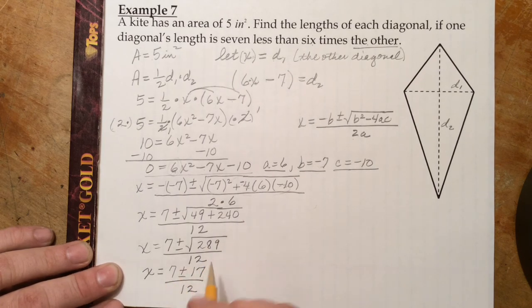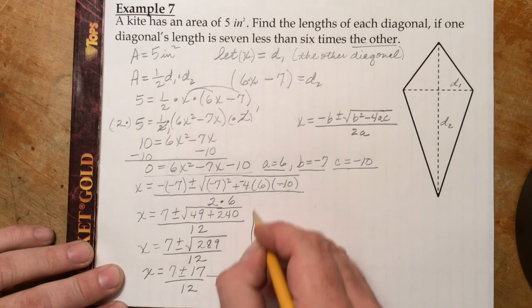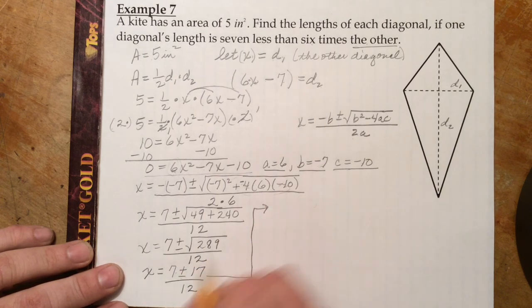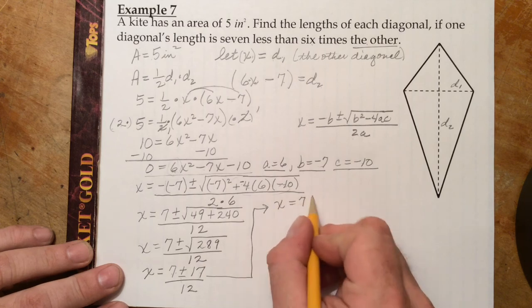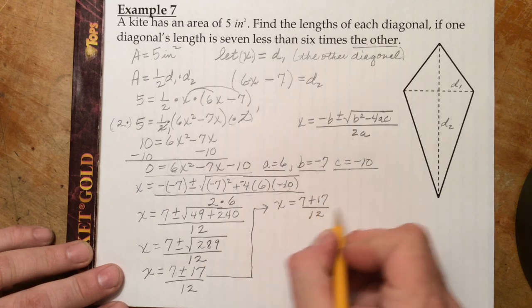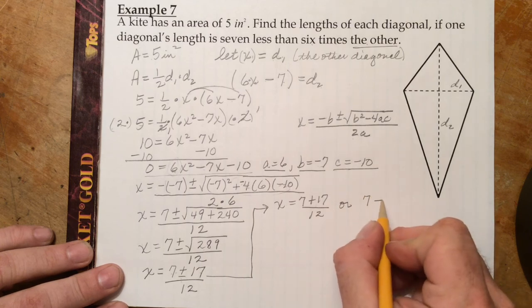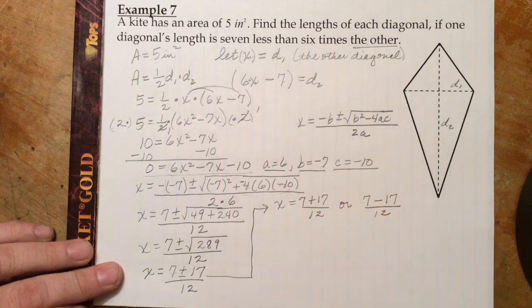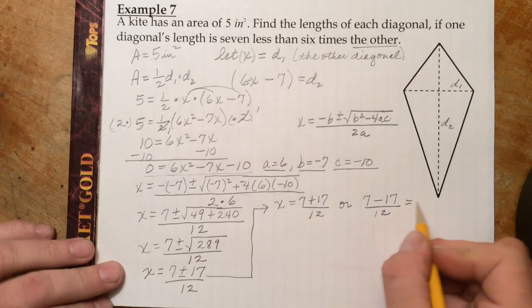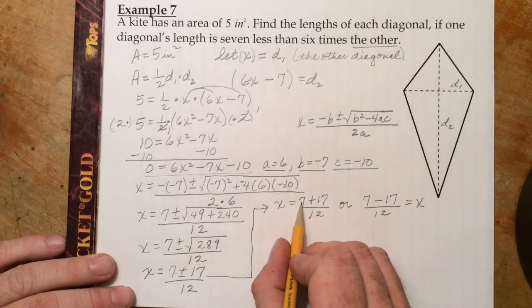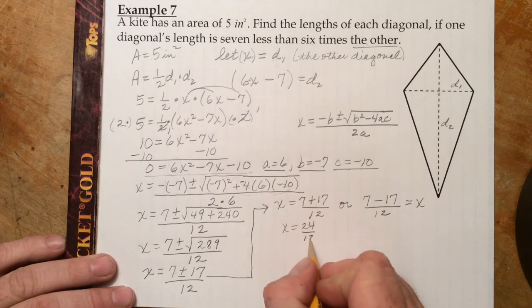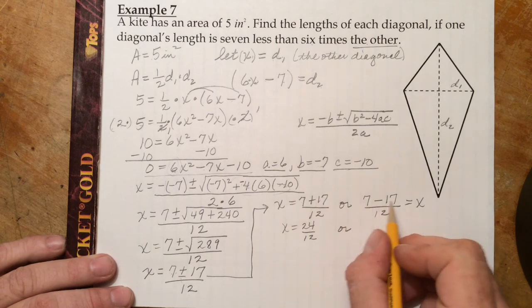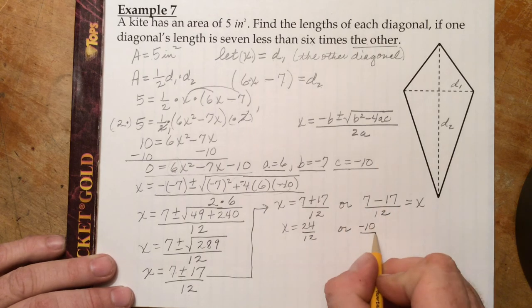Now when you get to this point and you still have the plus or minus, you separate it into two. You have 7 plus 17 over 12 and you have 7 minus 17 over 12. So let's write those down. X equals 7 plus 17 over 12, or 7 minus 17 over 12. So we have our two solutions for x possible so far. 7 plus 17 gives us 24, so we have 24 over 12. Or x could be 7 minus 17, which is negative 10 over 12.